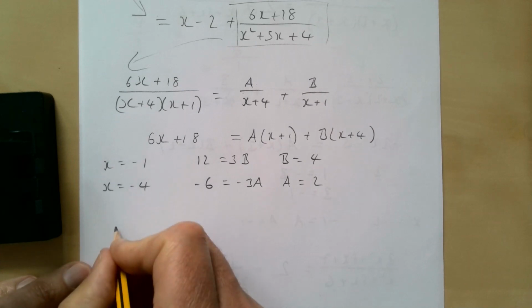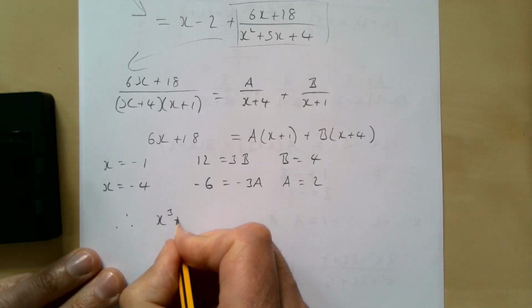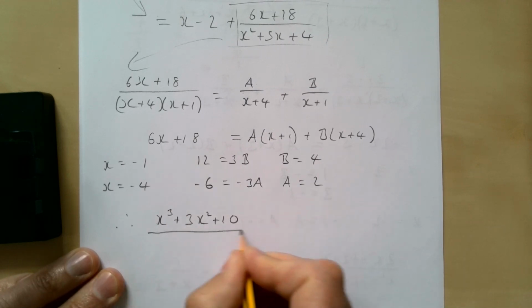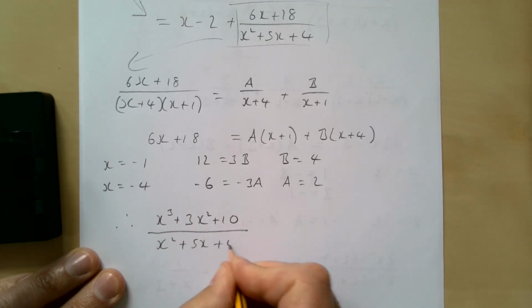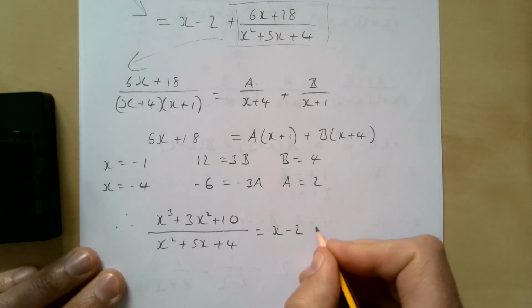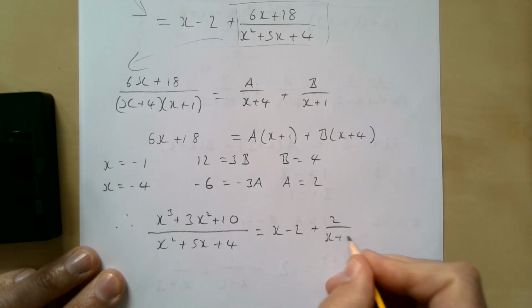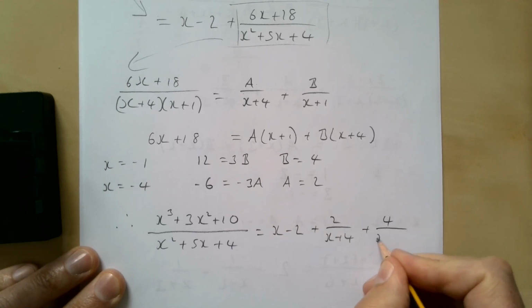What was my original question? Therefore, x cubed plus 3x squared plus 10 all over x squared plus 5x plus 4 equals x minus 2 plus 2, which is my a value, over x plus 4 plus 4 all over x plus 1.